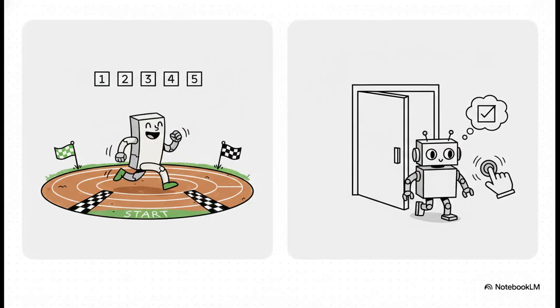So, what kind of loops do we have? Well, the two big ones are for and while, and knowing when to use which is crucial. It's actually pretty simple. Use a for loop when you know exactly how many times you need to do something, like process these 50 images. The while loop is for when you don't know. It's for when you want to say, keep doing this while some condition is true, like keep the game running while the player is still alive.